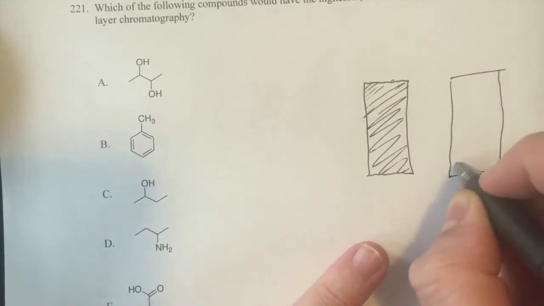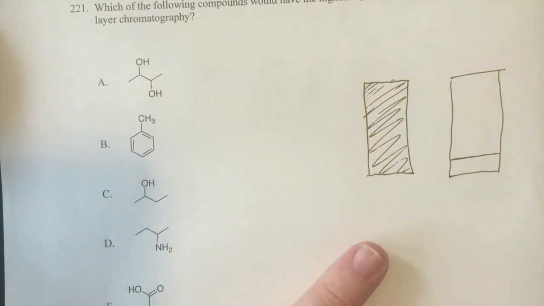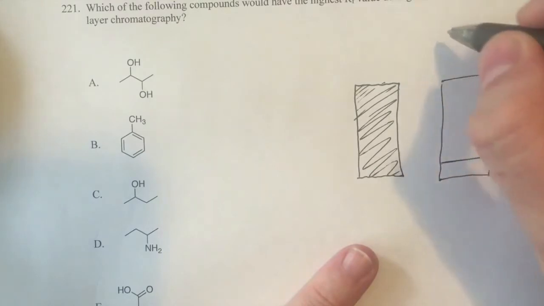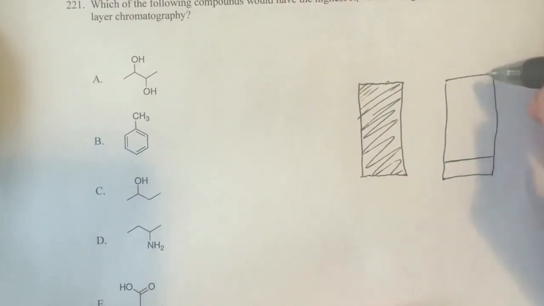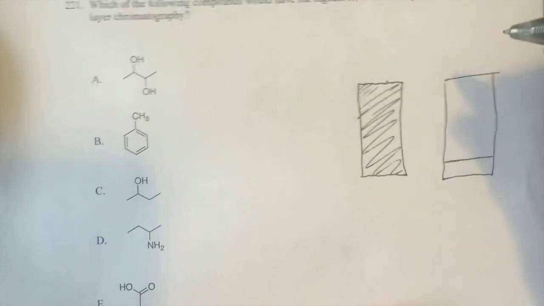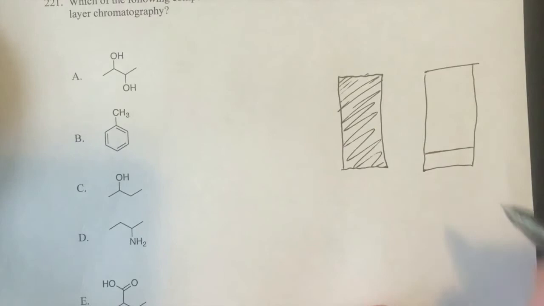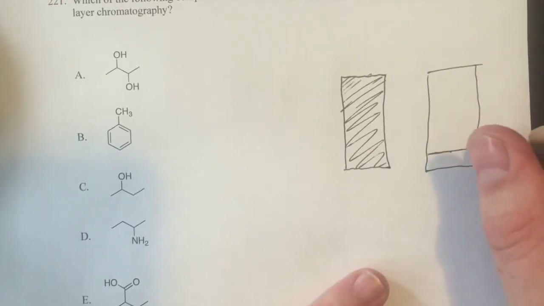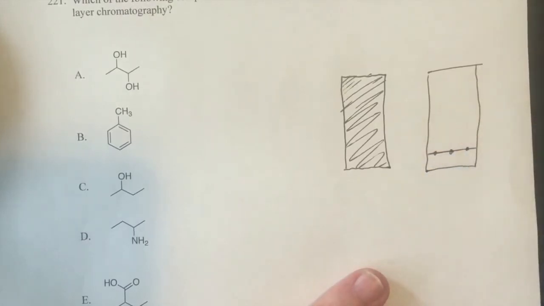And then what you end up doing is, I'm just going to redraw it for a second, you use a pencil usually, and you pull a little line over there. Then you spot your reaction mixture or whatever compounds you're trying to move. You have a little capillary tube, or sometimes people make the little tubes just from pipettes. You dip it in your compound, and then you spot it onto the TLC plate like this. And it'll make a little dot there where the compound has been spotted.